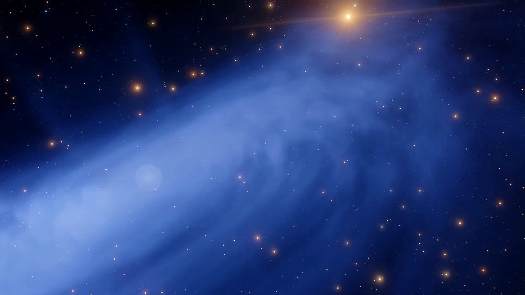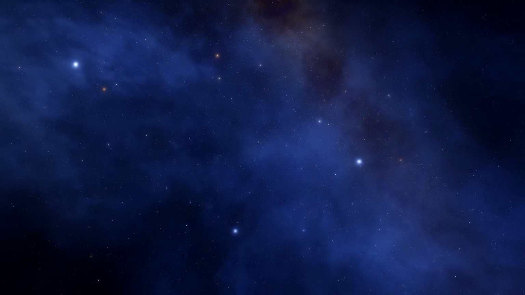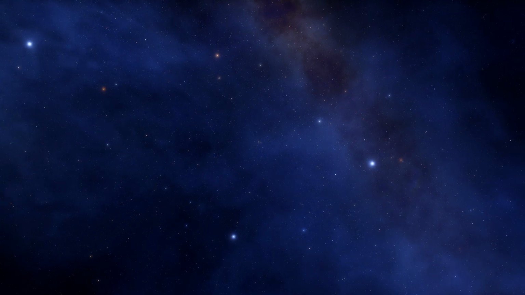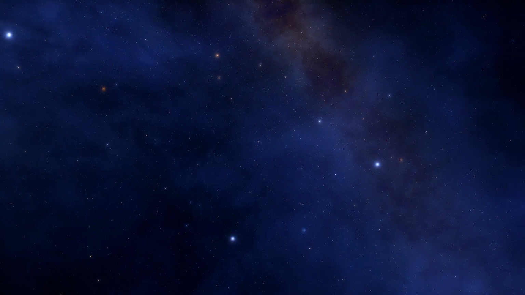The better approach is slower. Watch the star before it dies if possible. Record the explosion. Map the remnant. Measure the elements. Follow the material into the galaxy.